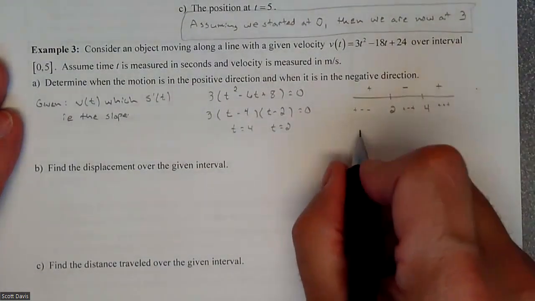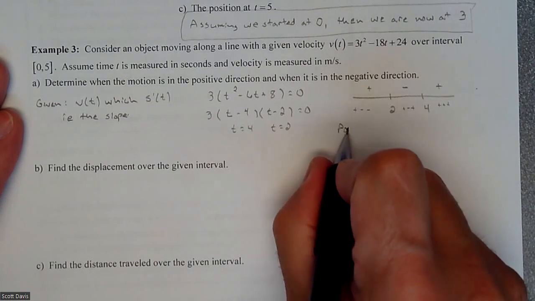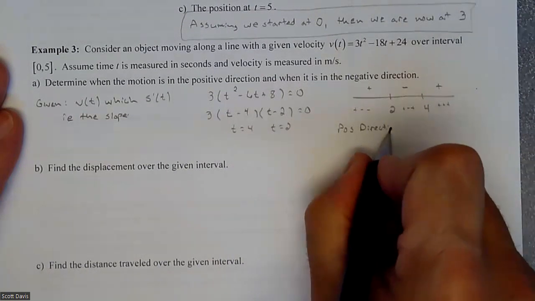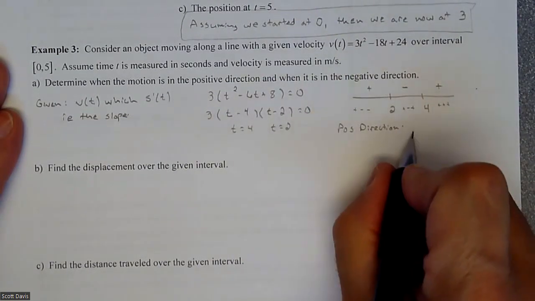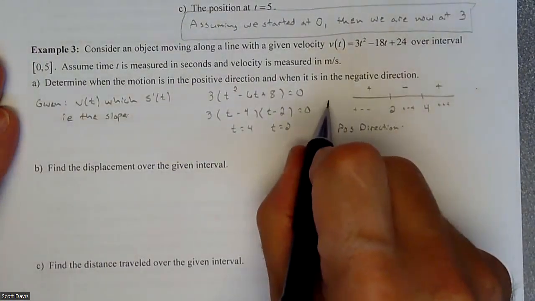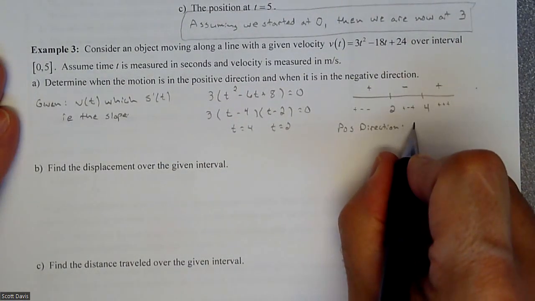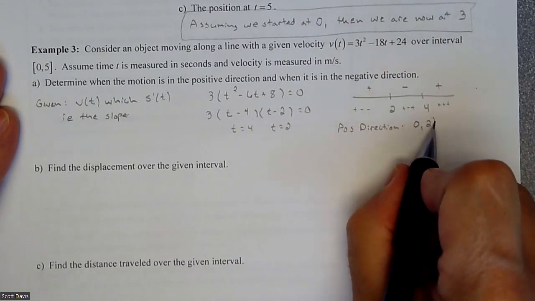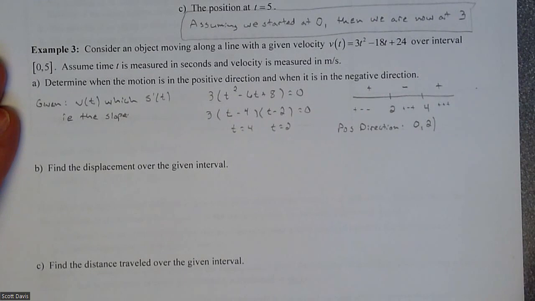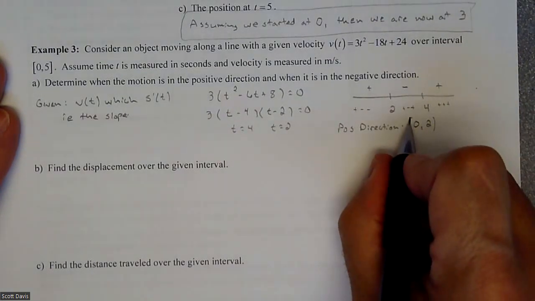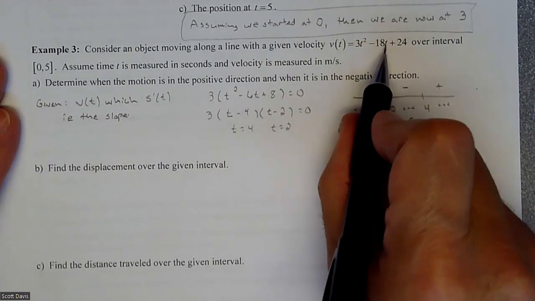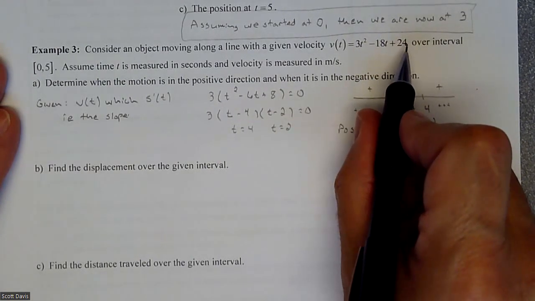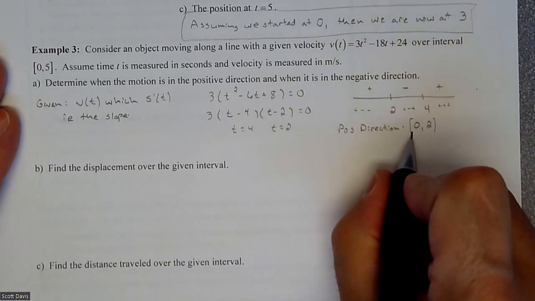So where do we have positive direction? We have positive direction, since we were going from 0 to 5, from 0 to 2. All right, we can't include 2 because it has a 0 velocity, so it's not moving at that point. However, at 0, if you plugged 0 into it, you get a 24 for your velocity. So right away, this object was moving. And so we would include it because it has positive direction.